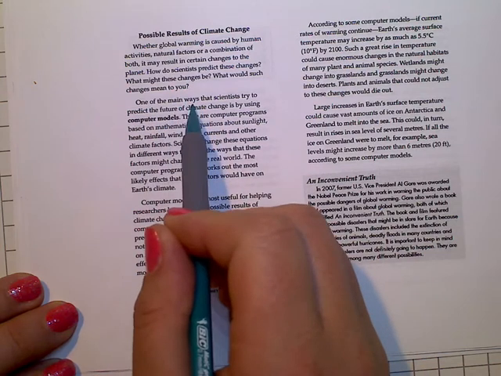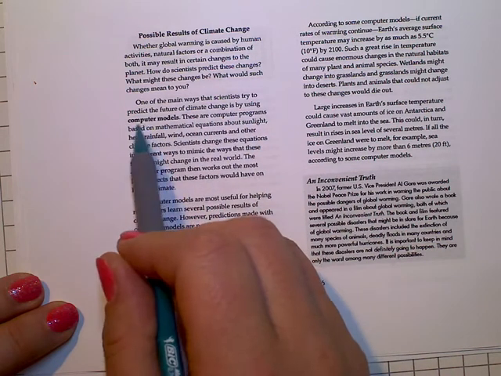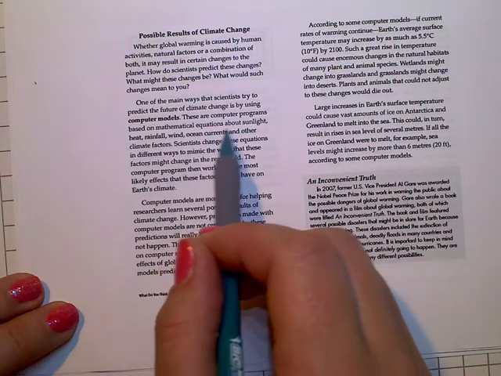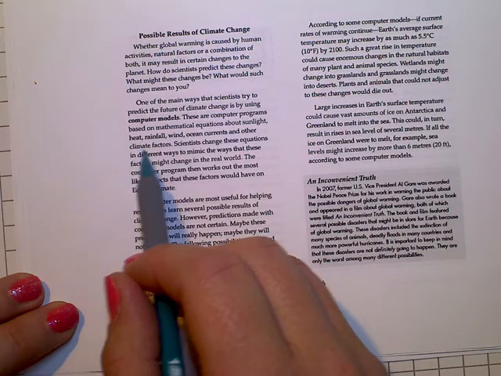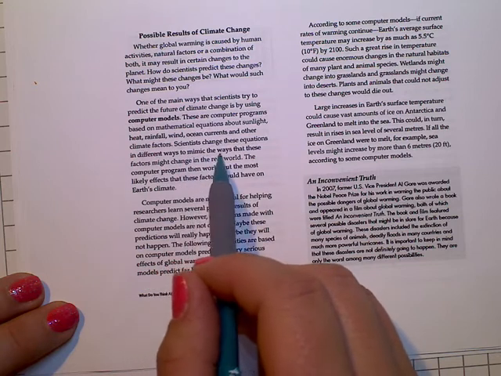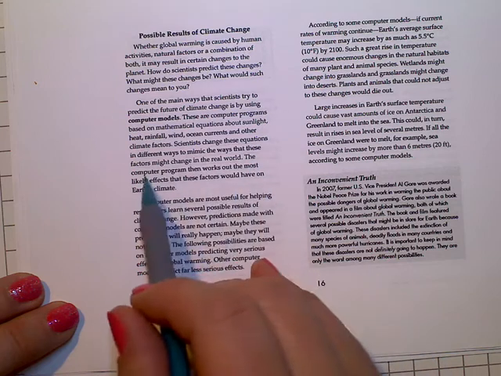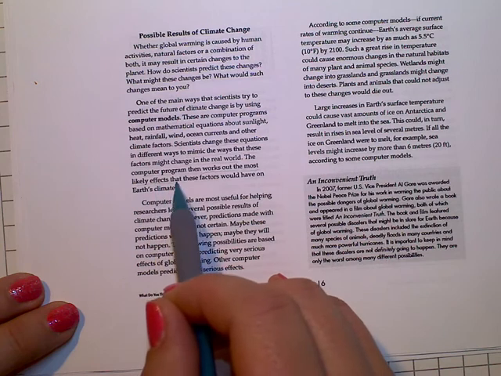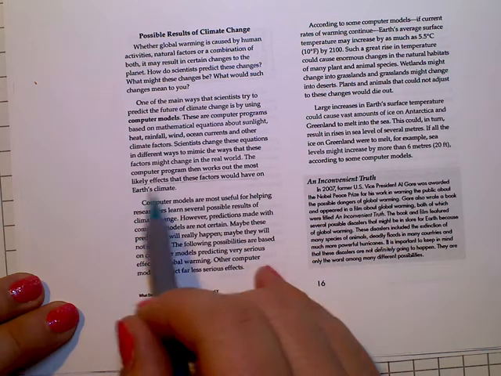Well, one of the main ways that scientists try to predict the future of climate change is by using computer models. These are computer programs based on mathematical equations about sunlight, heat, rainfall, wind, ocean currents, and other climate factors. Scientists change these equations in different ways to mimic the way that these factors might change in the real world. The computer program then works out the most likely effects that these factors would have on the Earth's climate.